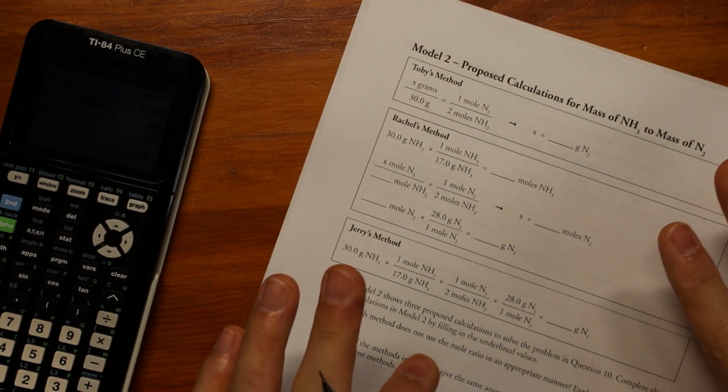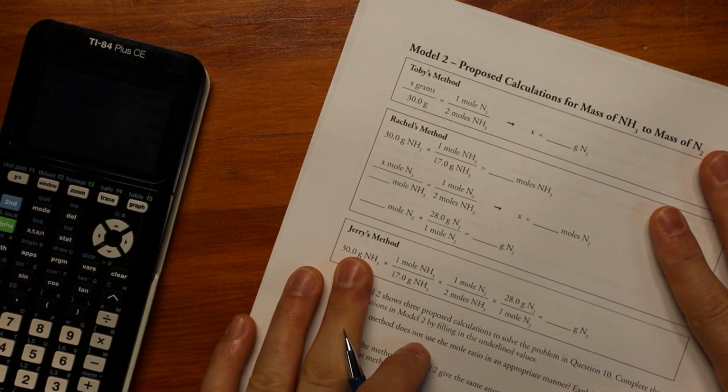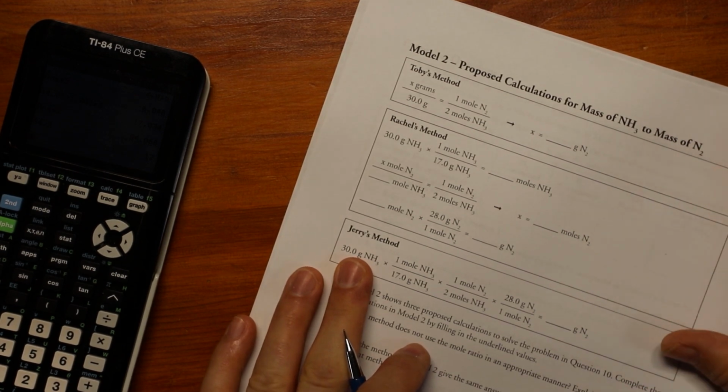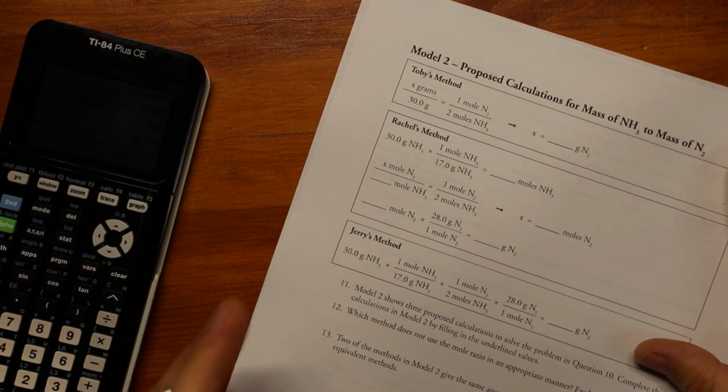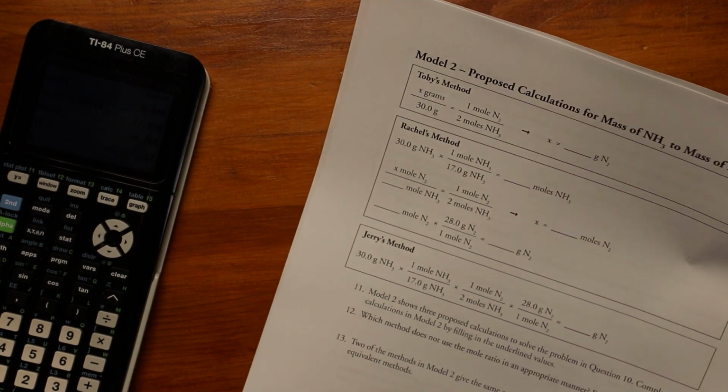Now, I'm going to stop here. We're not going to do model 2 of this because I'm going to give you some problems to do, and we will come back to this part in a little bit. Okay?